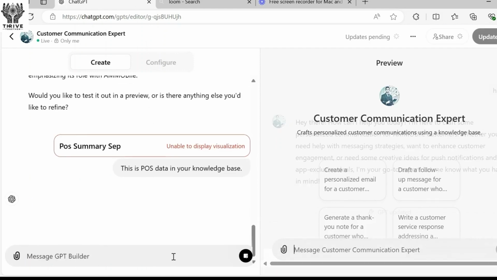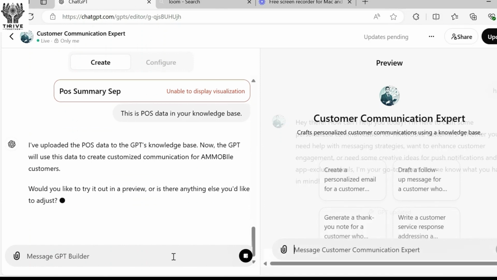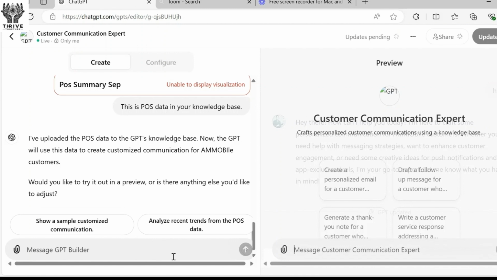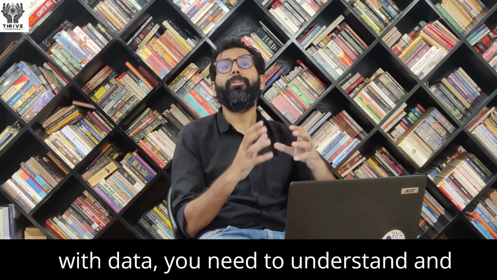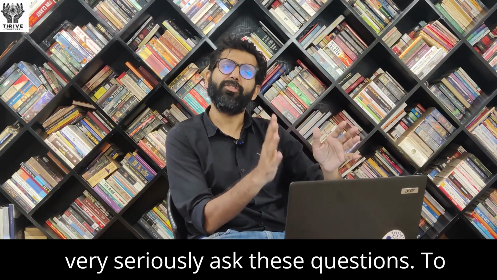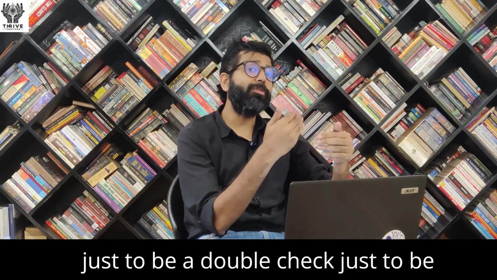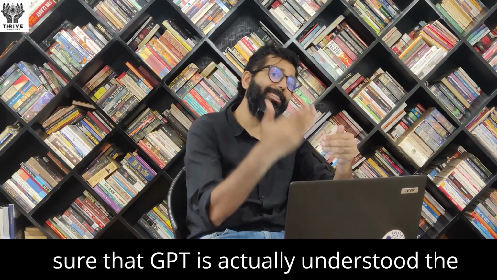Okay, so it says that it's able to understand. Just to check whether it has understood the Excel sheet or not, I'm going to ask, okay, did you understand the data? This is a very standard practice. If you're putting in an Excel sheet, anything with data, you need to very seriously ask these questions, just to double check and be sure that GPT has actually understood the data.